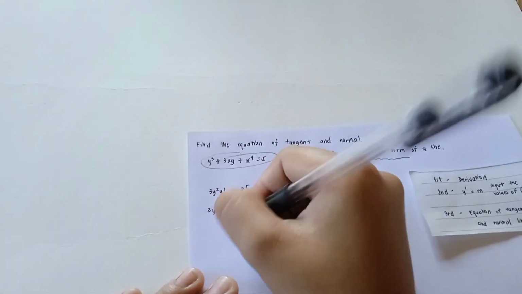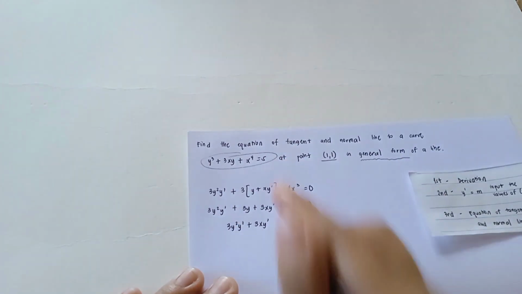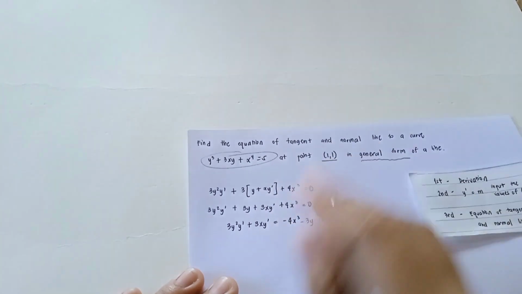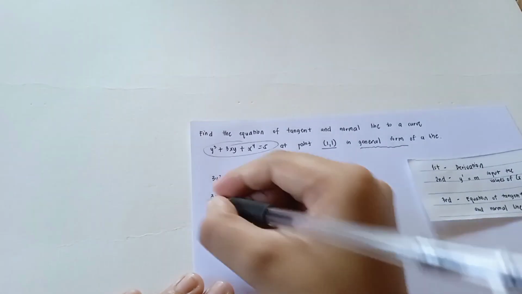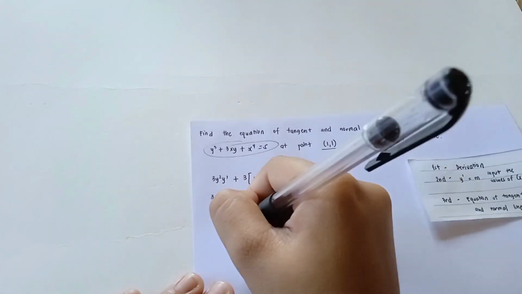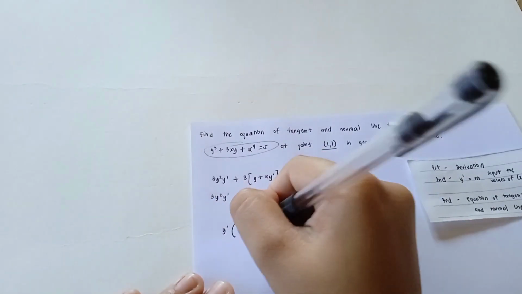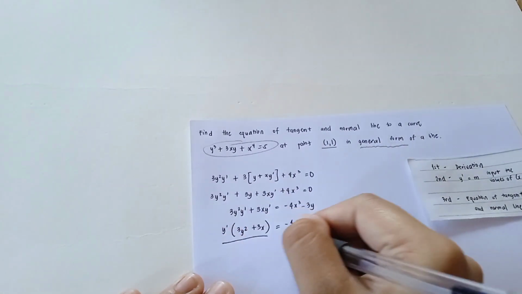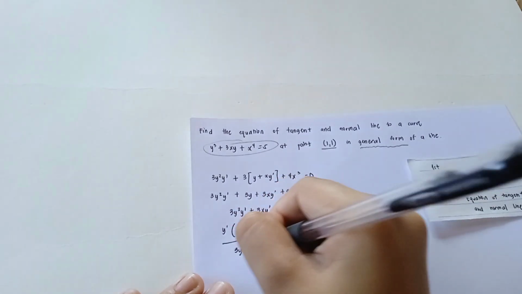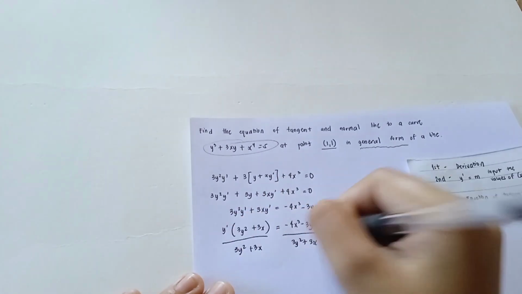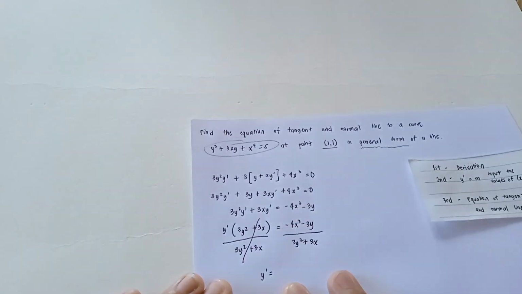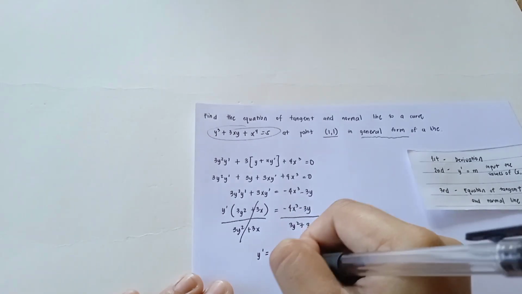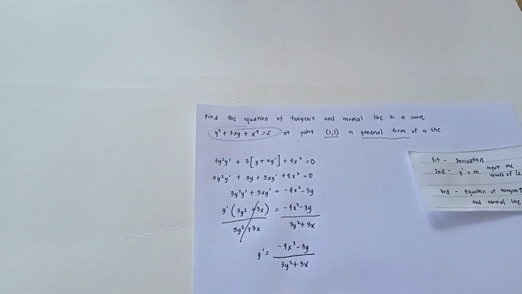Let's move the terms that don't have a y prime to the other side, then factor out y prime: y prime times 3y squared plus 3x. Then let's divide and cancel out. y prime is equal to negative 4x cubed minus 3y all over 3y squared plus 3x.